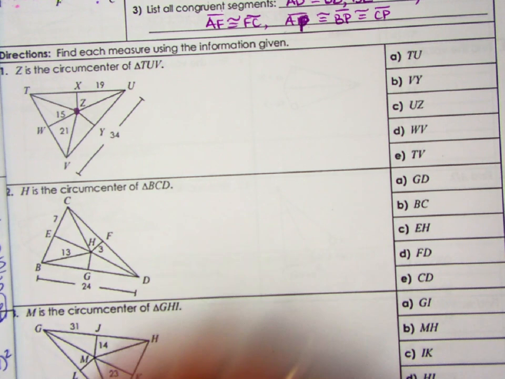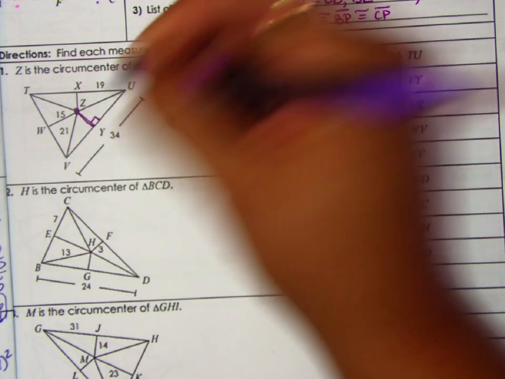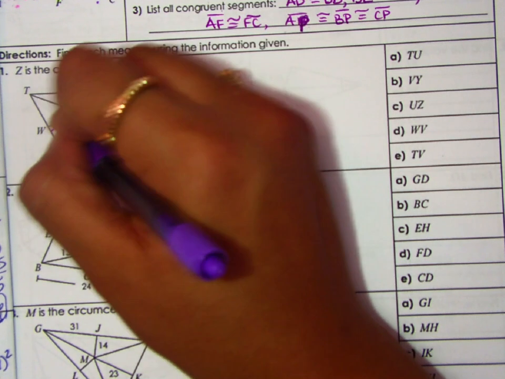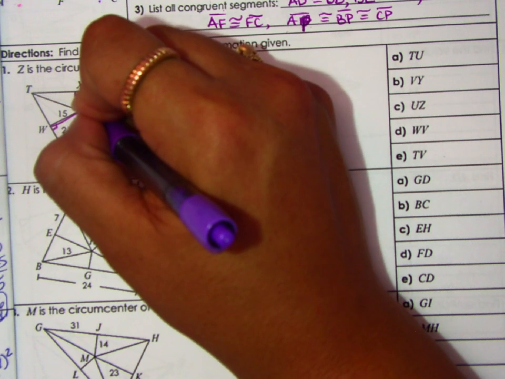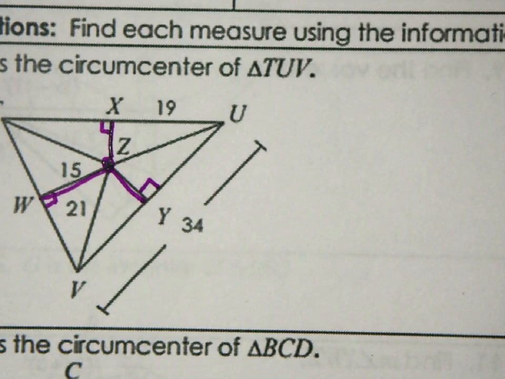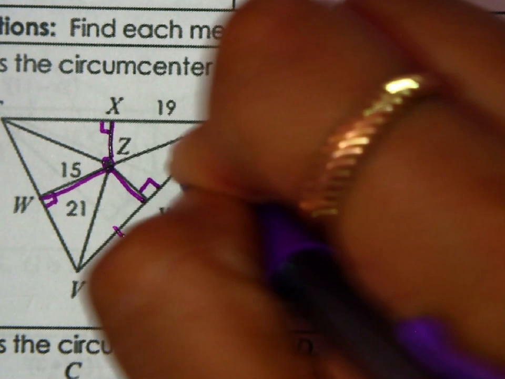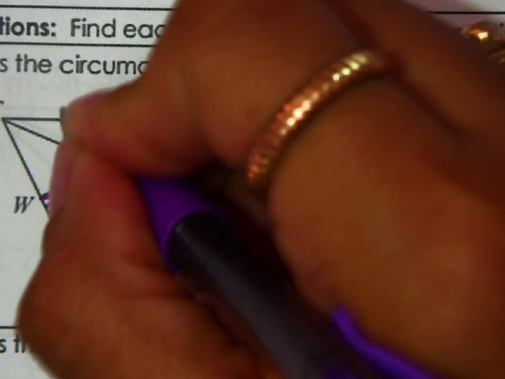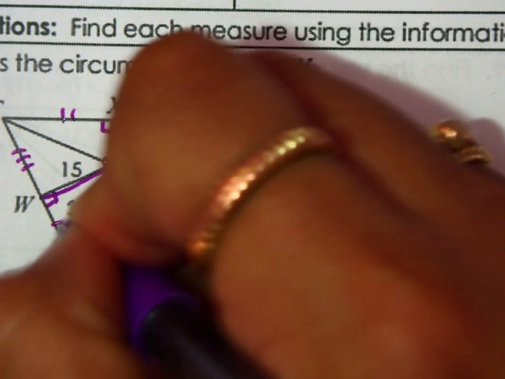That must mean that there's a perpendicular bisector right here, there's a perpendicular bisector right here, and there's a perpendicular bisector right here. Which means, if I zoom this in, this means that we have equal side lengths right here, equal side lengths right here, and equal side lengths right here.